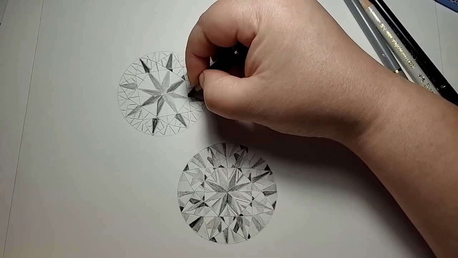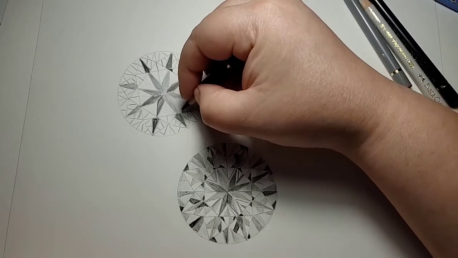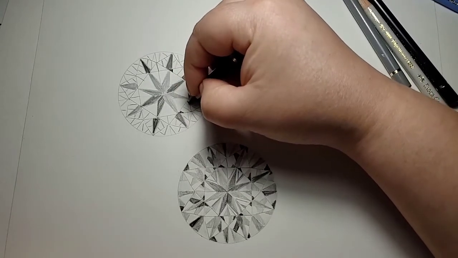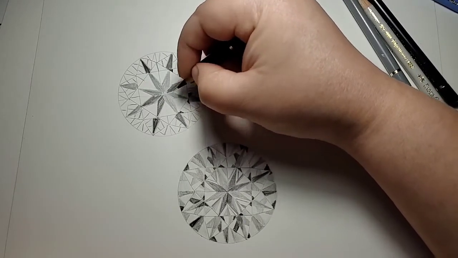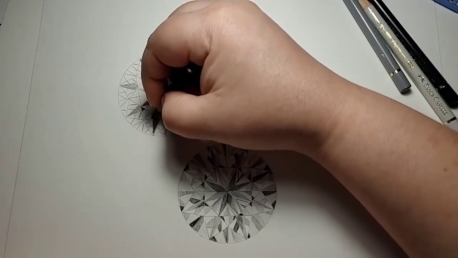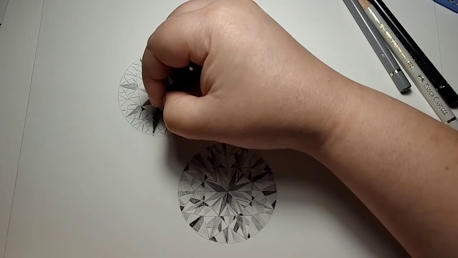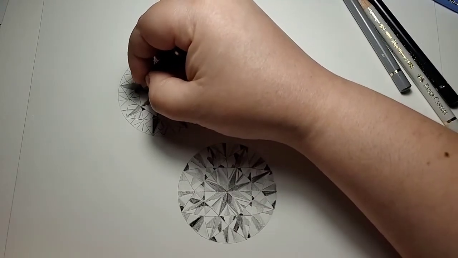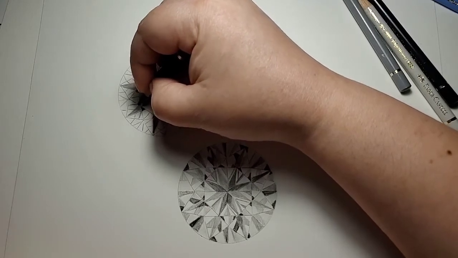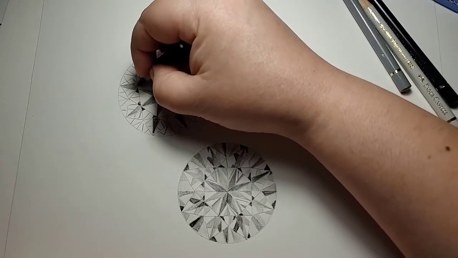I generally do that. They don't have to be black, they can just be a dark gray. But I generally keep them very, very dark.